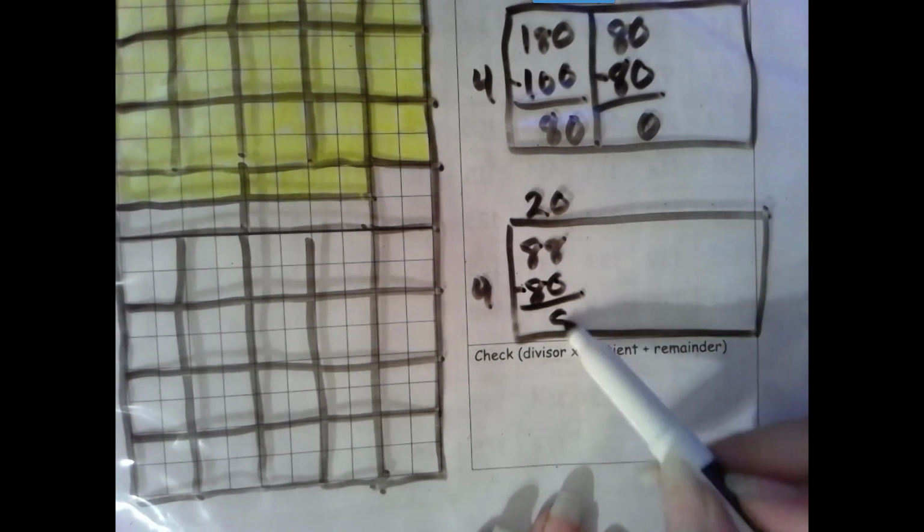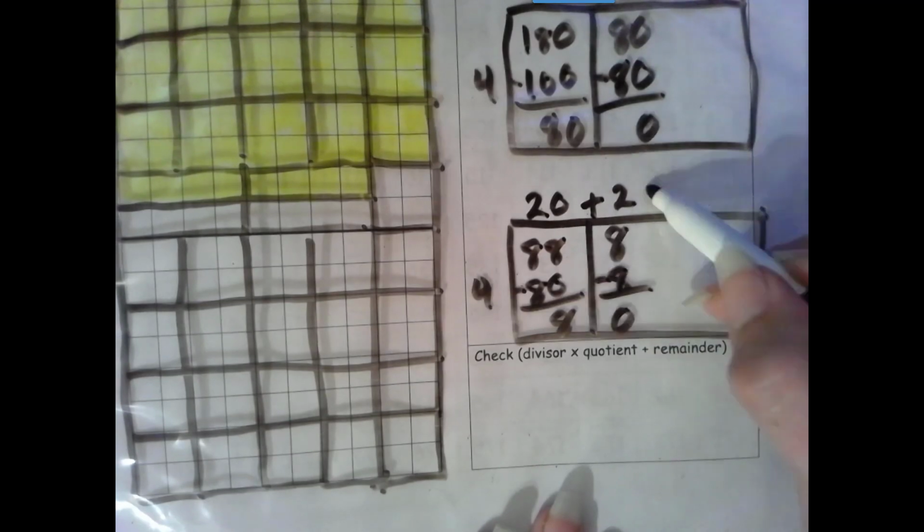20 times 4 is 80. More on top, no need to stop. Numbers the same, zero's the game. Bring the 8 up here. I can get 2 times 4 is 8. Numbers the same, zero's the game. Add them together. 20 plus 2 is 22.